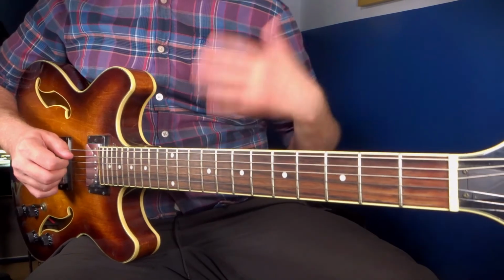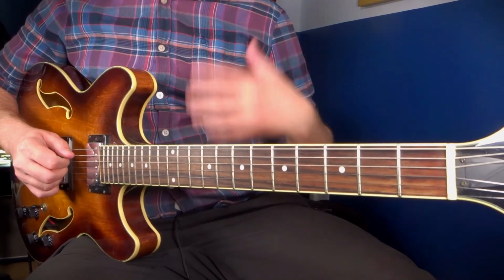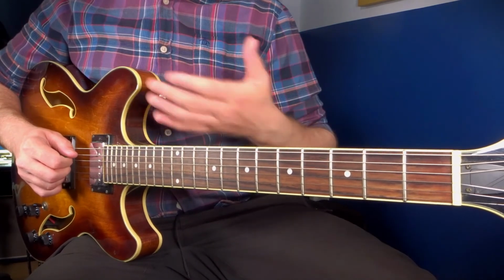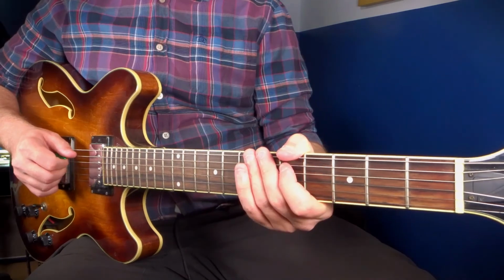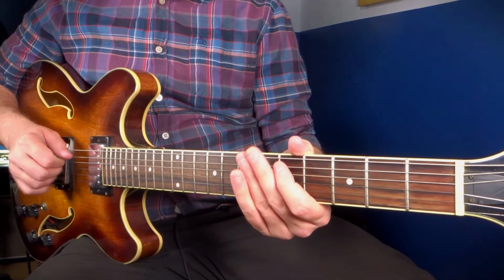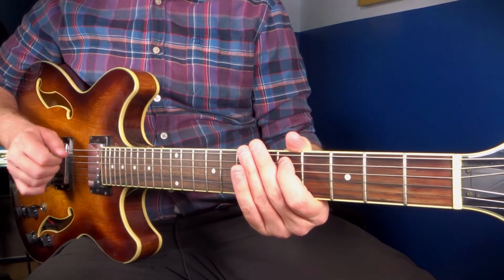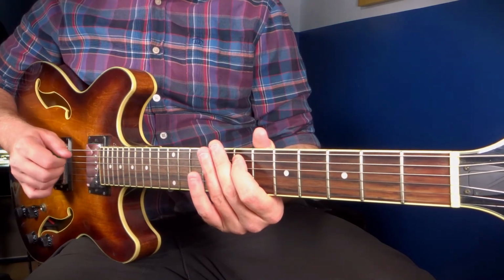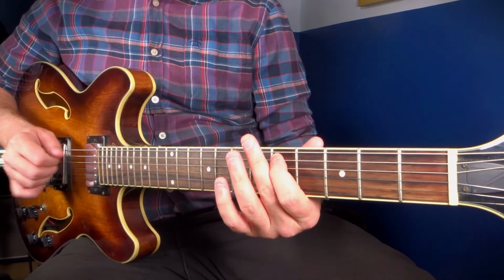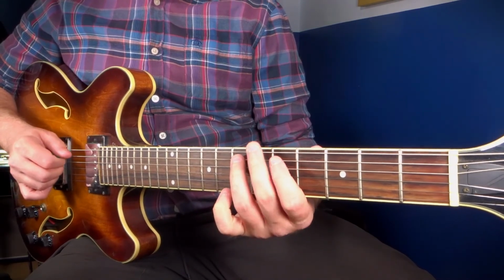Now I'm going to put the full thing together so you can hear how it sounds, and hopefully this is starting to make some sense about how we count and how we play on different subdivisions of a beat. 1, 2, 3, and 4.